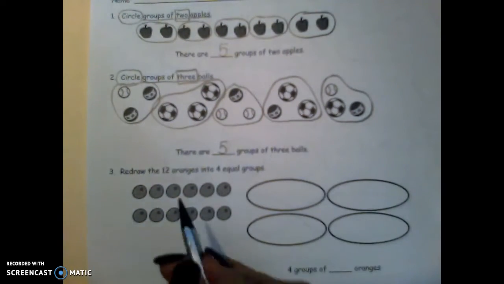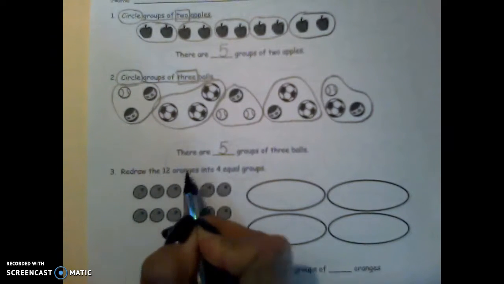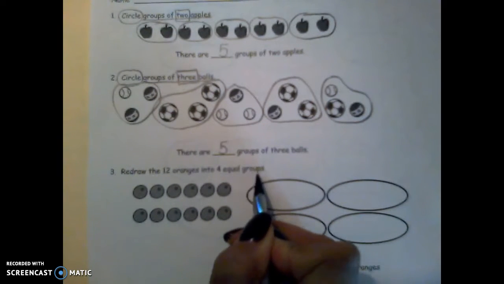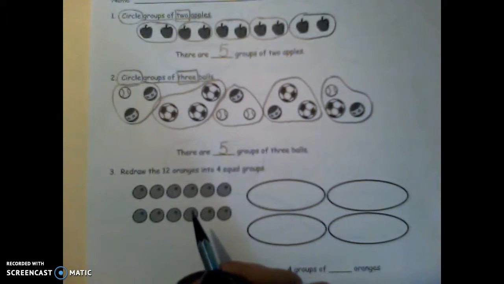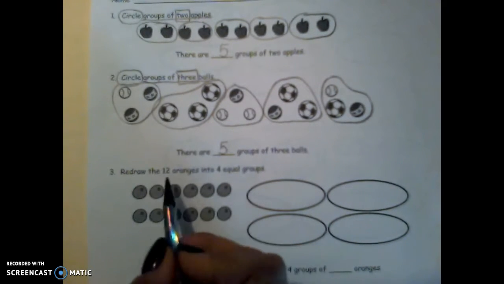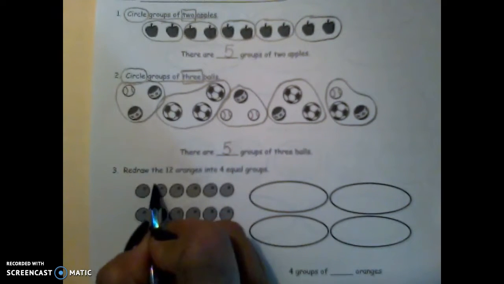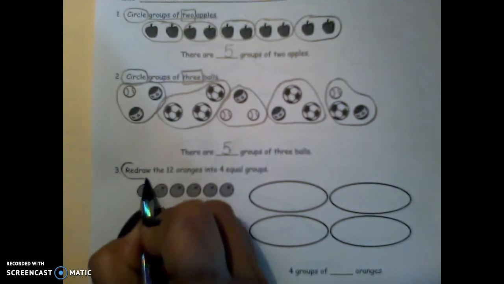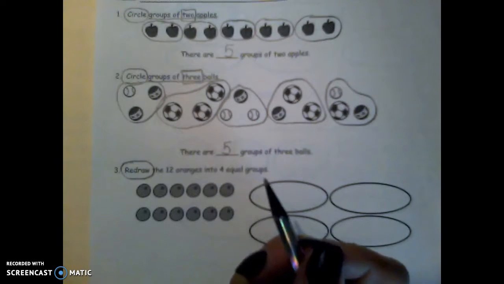So we have to redraw the 12 oranges into 4 equal groups. When you're redrawing, you can simply just use circles to represent your objects. So we've got 12 oranges. Our power word, our verb is redraw.